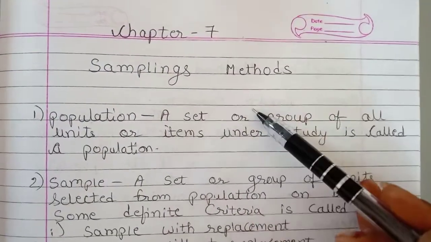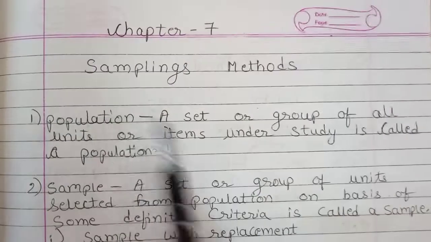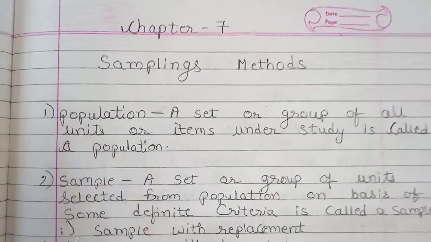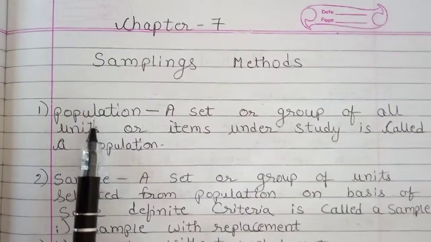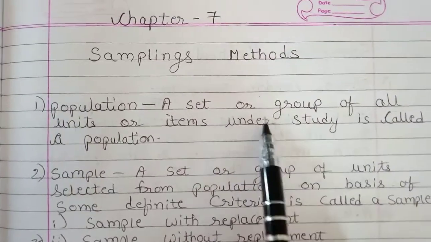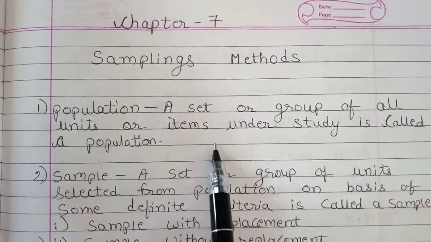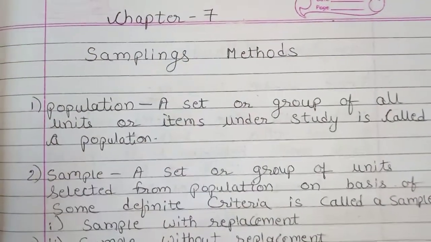Chapter number 7, Sampling Methods. Now first let us understand some of the key terms of this chapter. Population. A set or group of all units or items under study is called population.